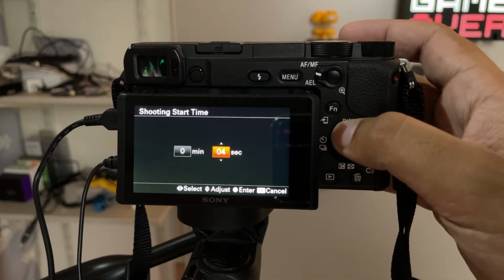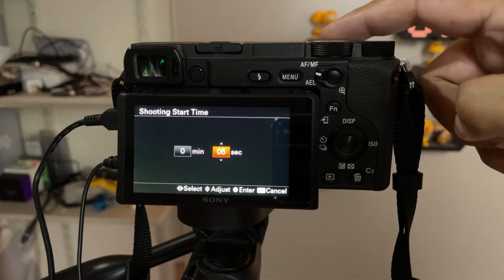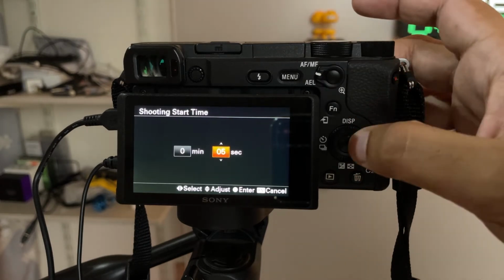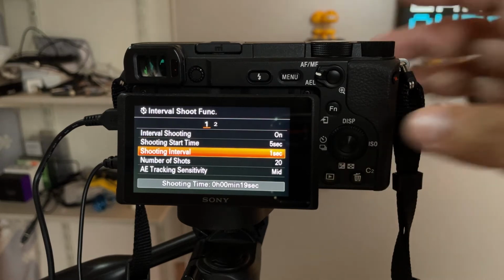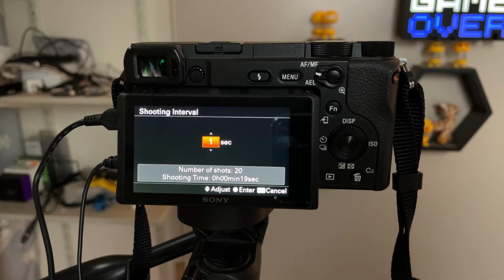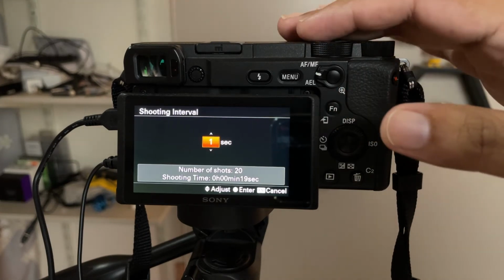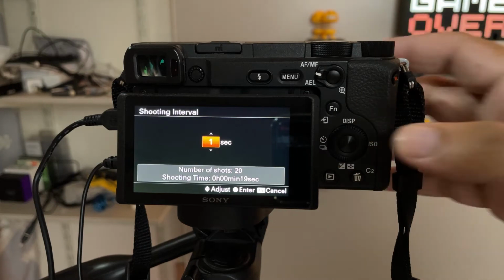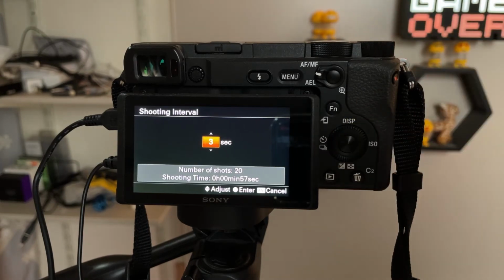So let's say if I select 5 seconds, when I press the shutter button, the time lapse will actually start recording after 5 seconds. So you can say it's more of a timer. After that we got shooting interval. This is very important if you are shooting time lapse, because you need to know which interval you want to shoot. For easiness, I would say that if you have fast moving objects like people, then you need to have a short interval like 1 second, 2 seconds or 3 seconds.